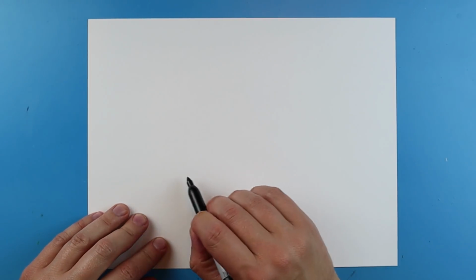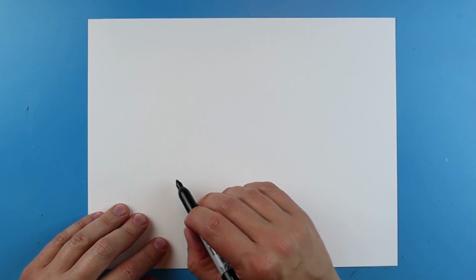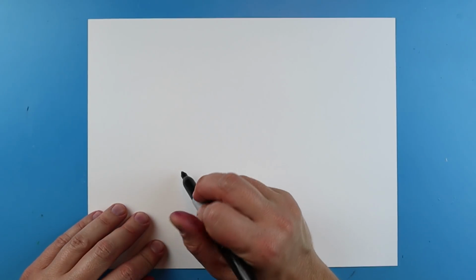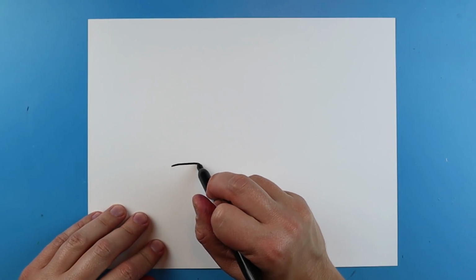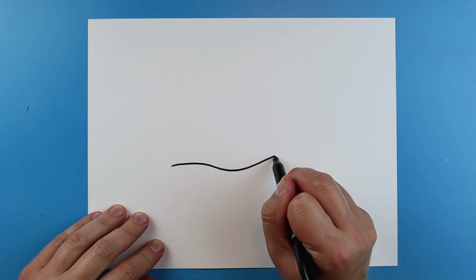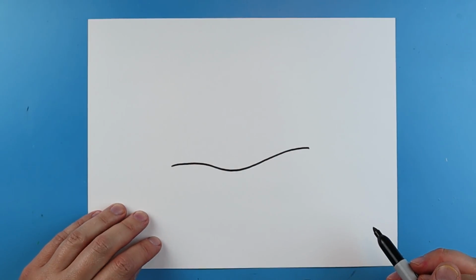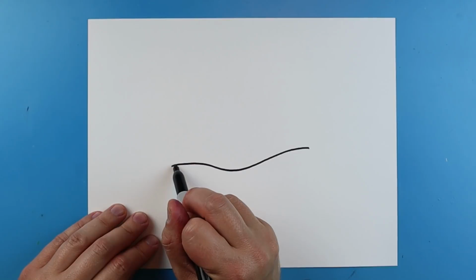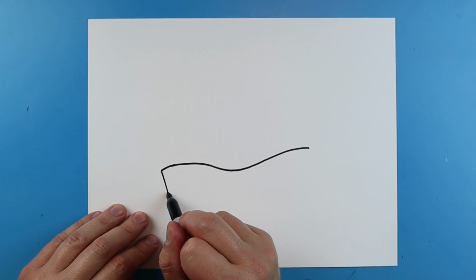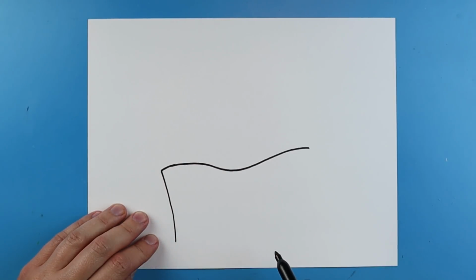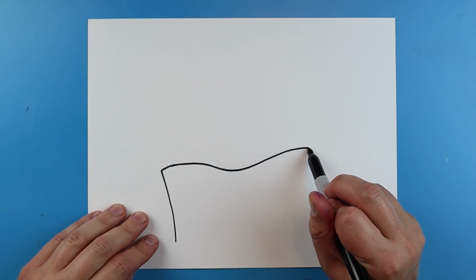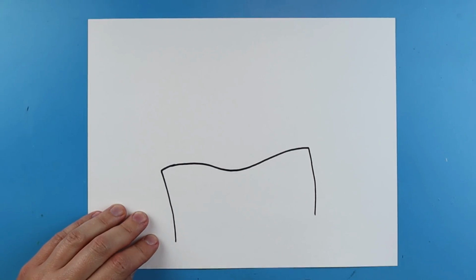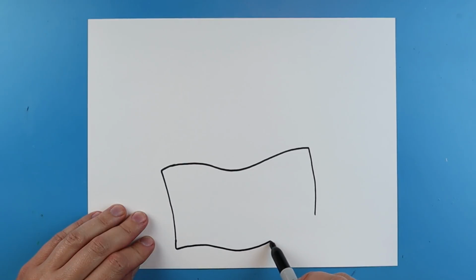So to start off with our picture, I just want to make a little flag shape down here. So to start right here, I'm just going to draw a line that's going to curve down, and then it's going to curve up like this. Then starting here, I'm just going to draw a line that's going to go down. And then over here, I'm going to draw another line that's just going to go down. Then right here, I'm going to draw a line that's just going to go up. I'm going to curve down, and then I'm going to come back up and meet right here.